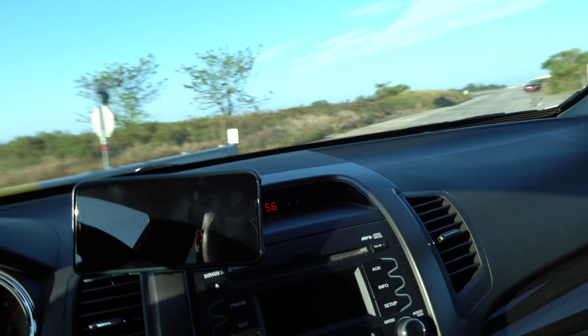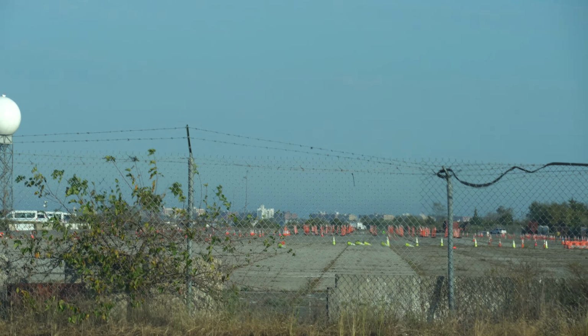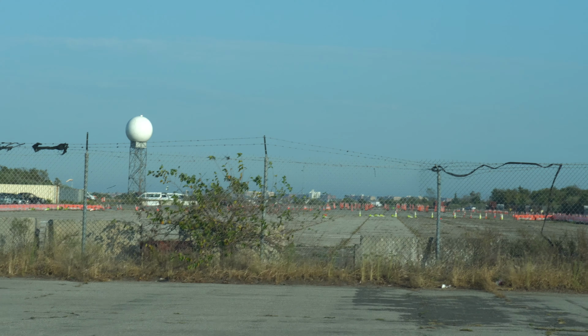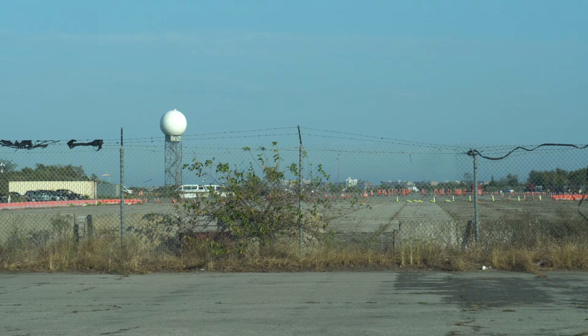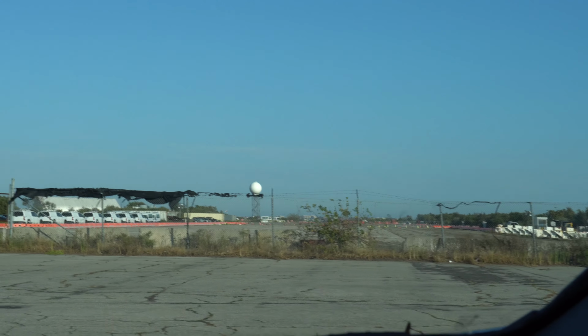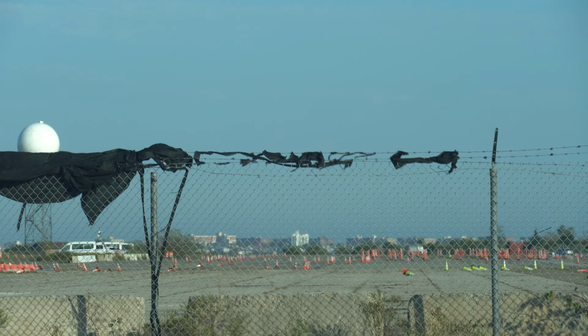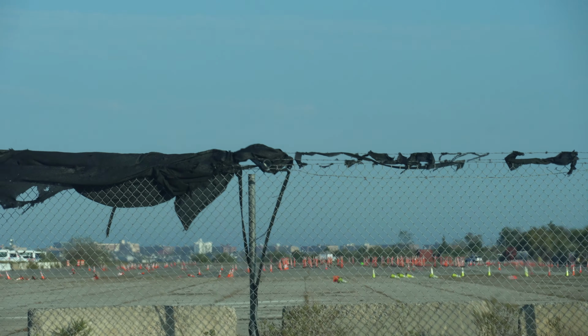Oh, and right there is a New York City police training facility. This is where they drive their cars at fast speeds, and they practice all kinds of maneuvers, you know, high-speed chase or whatever, obstacle avoidance. I'm not sure what it is. But this is their training course. If you see, all the cones are set up and such.